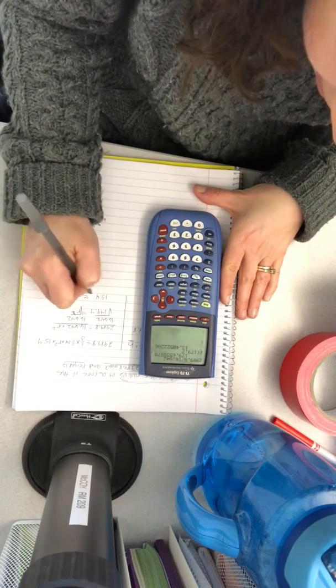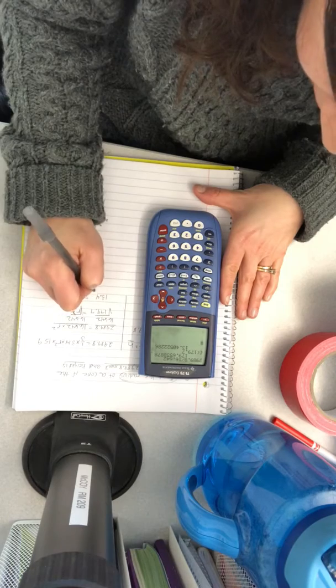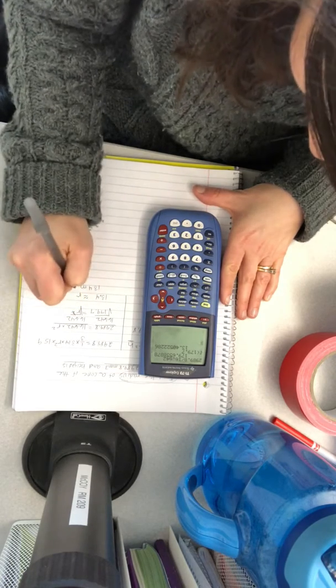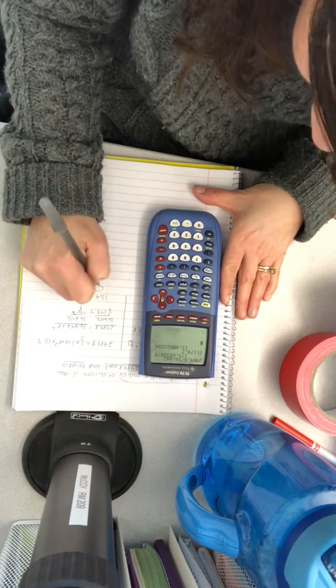And that's your radius, and it's going to be approximately 13.4, and that's going to be millimeters. And you want to circle it.